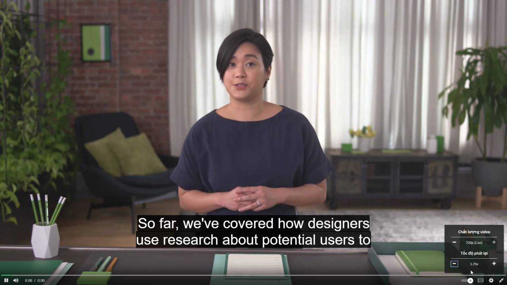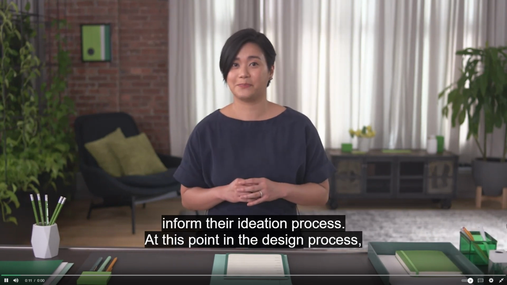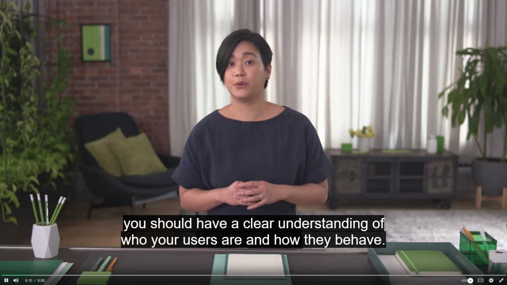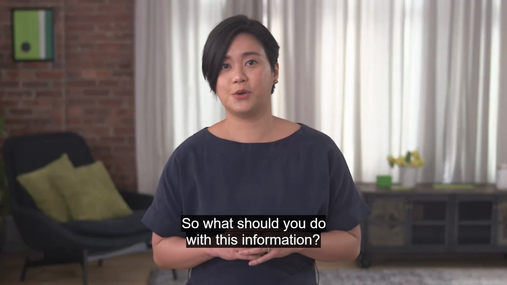So far, we've covered how designers use research about potential users to inform their ideation process. At this point in the design process, you should have a clear understanding of who your users are and how they behave. So, what should you do with this information?